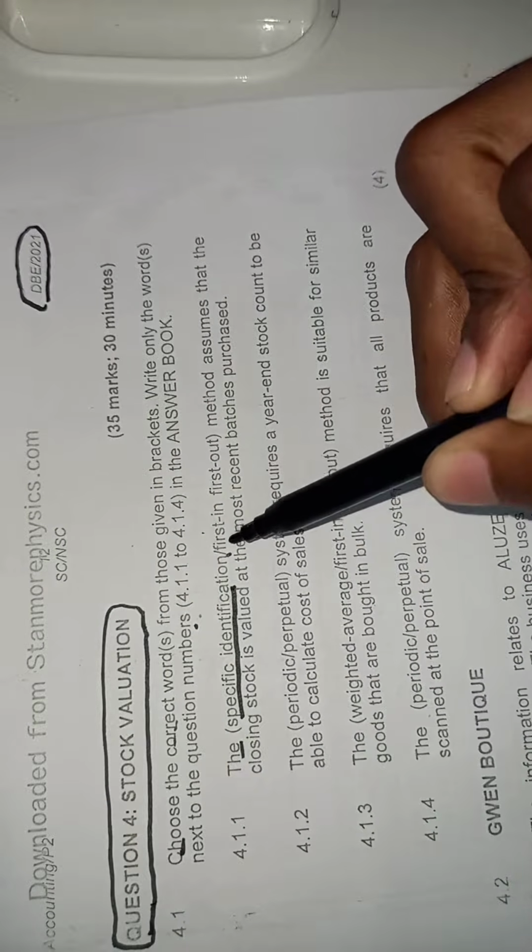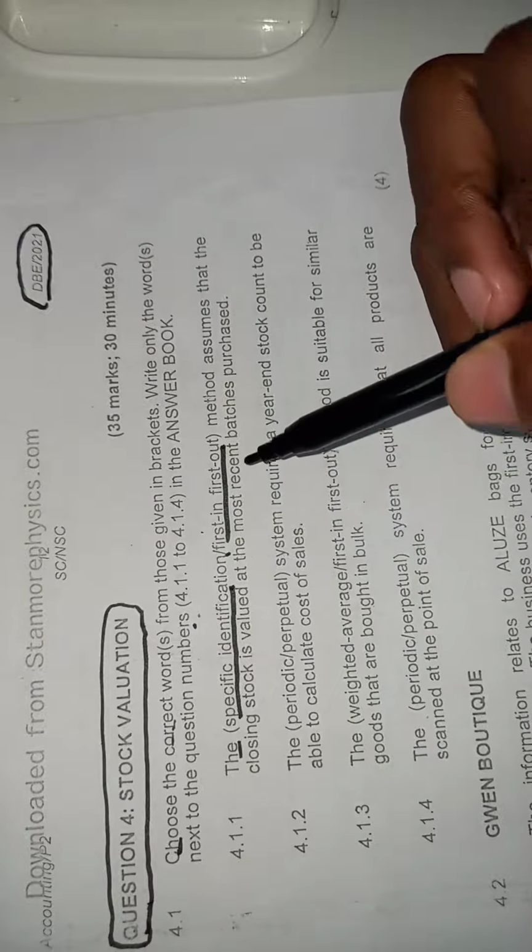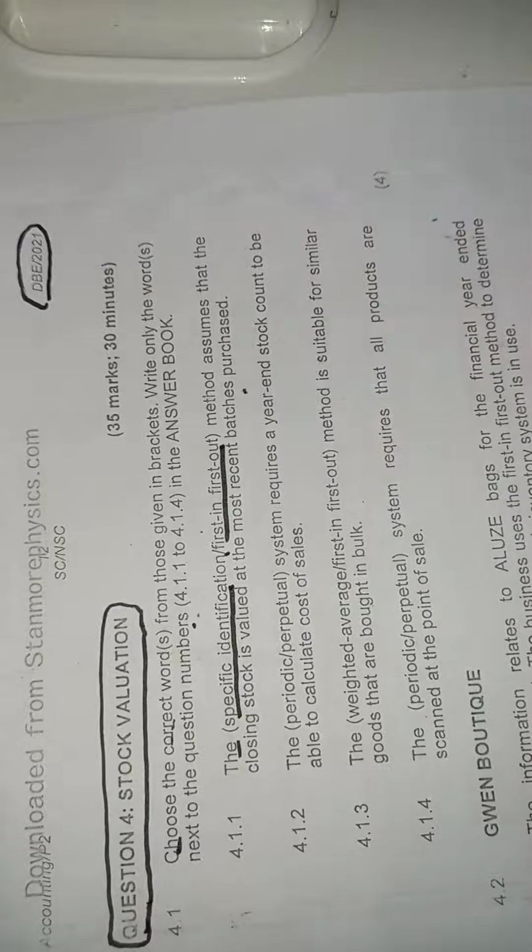Okay, 4.1.1, we have to choose one here. They say the specific identification method or the first in first out method assumes that the closing stock is valued at the most recent batches purchased.